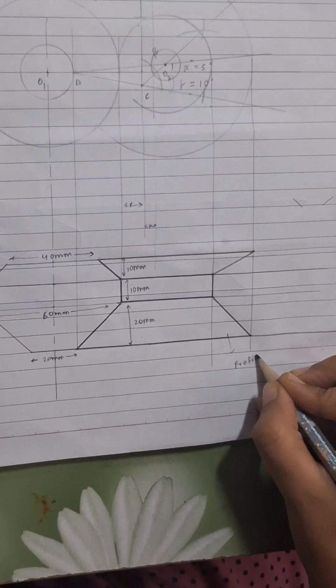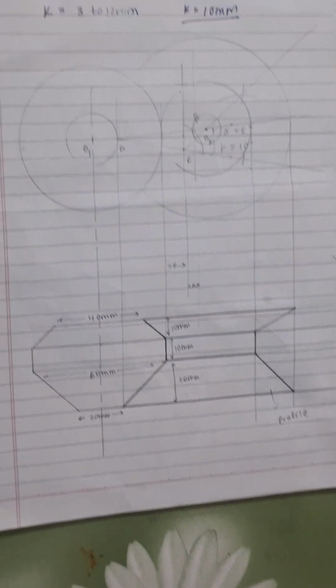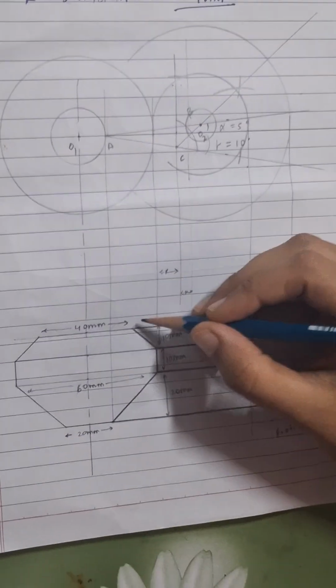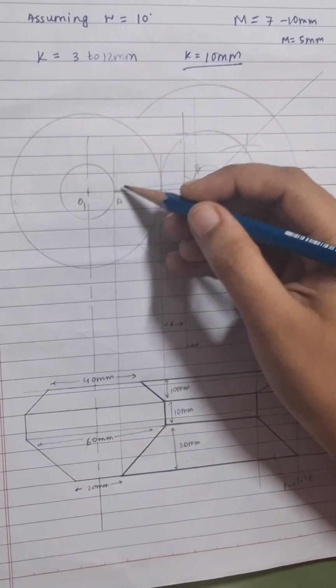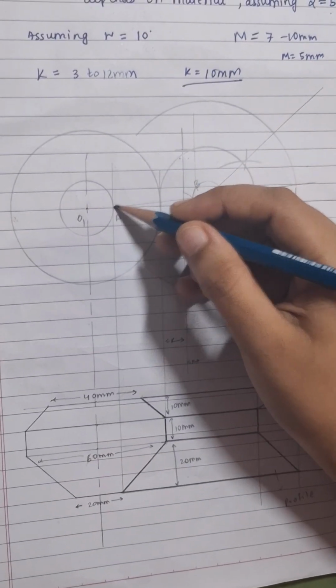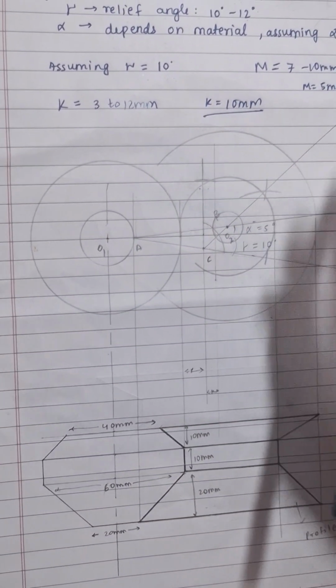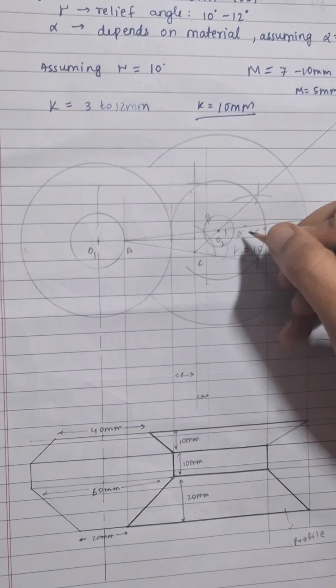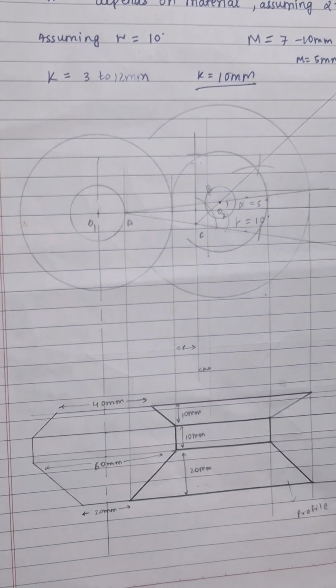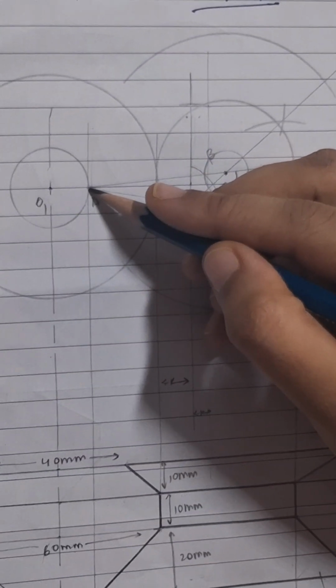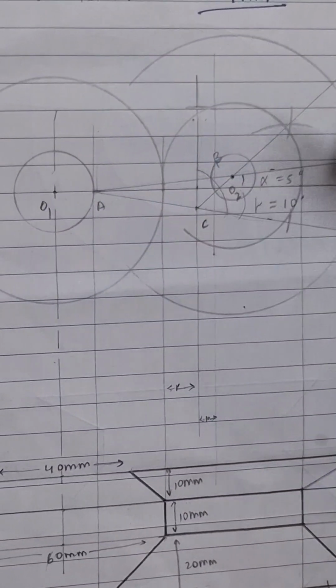Now before ending the video, I will summarize in short what to do. You will take the question, you will find out the R max and the R min, you will project them, and you will make these two circles. From there you will take the value of alpha and gamma. Up will be the alpha, below will be the gamma, that is the relief angle.